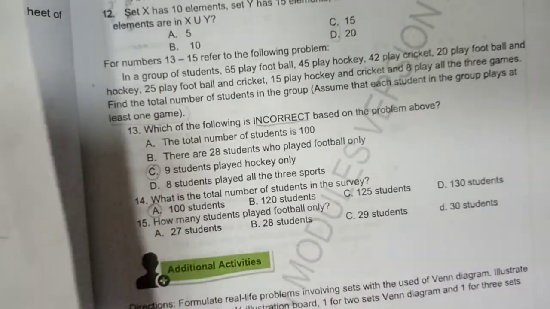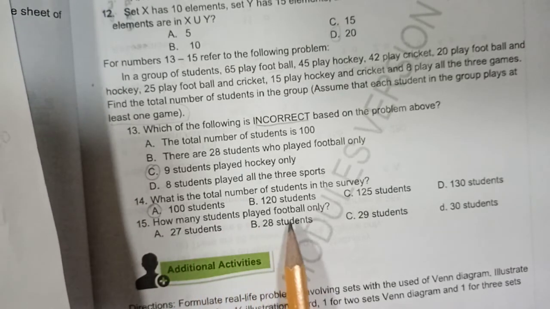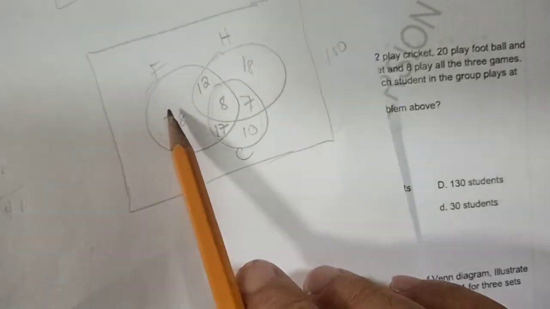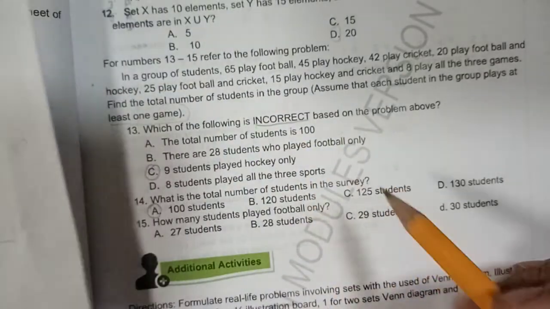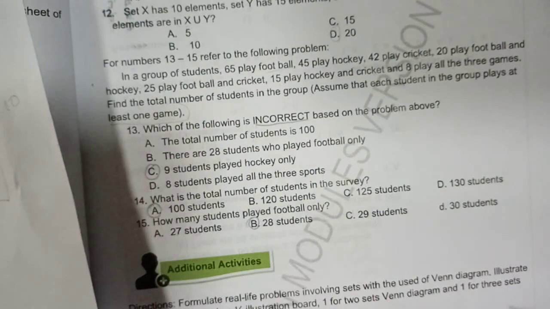Okay. So number 15. How many students played football only? So here is football only. It's 28. 28 students. Thank you very much. This is the answer of your module.